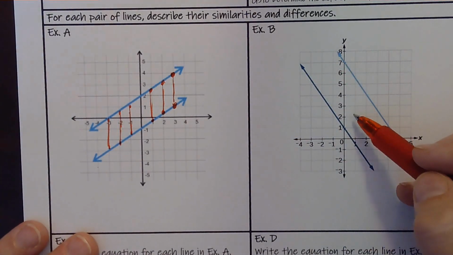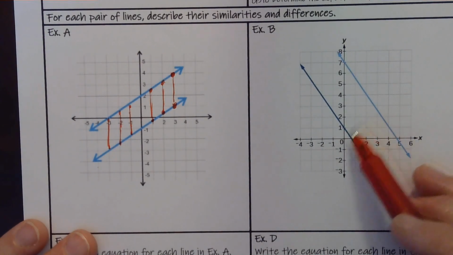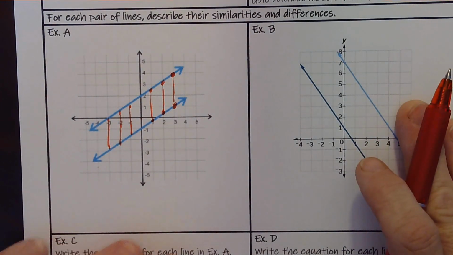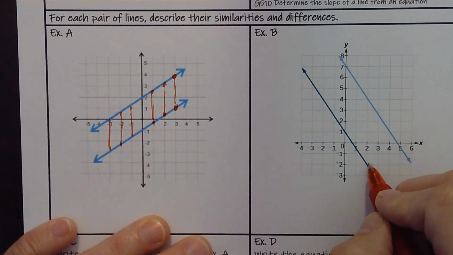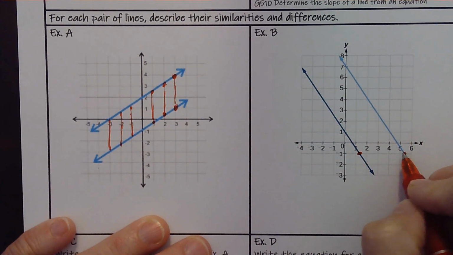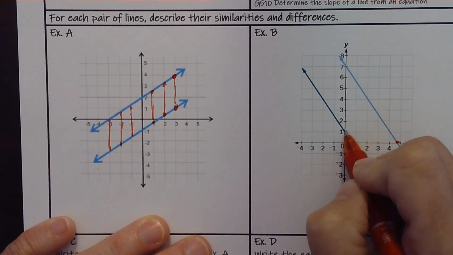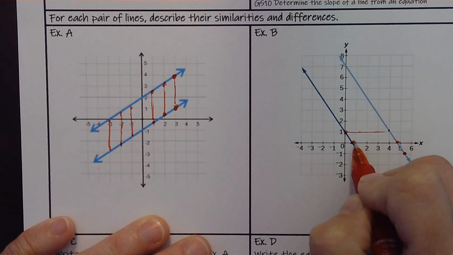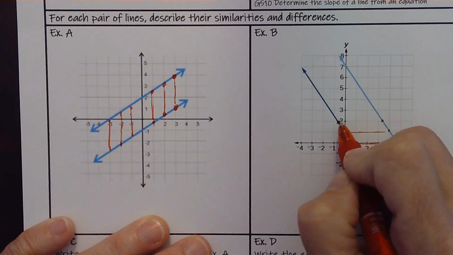So let's take a look over here. I wonder if that's the case here as well. These two lines do look parallel. So let's take a look at some differences. If I look at this distance between here and here, here and here, here and here, what do you notice about these distances?